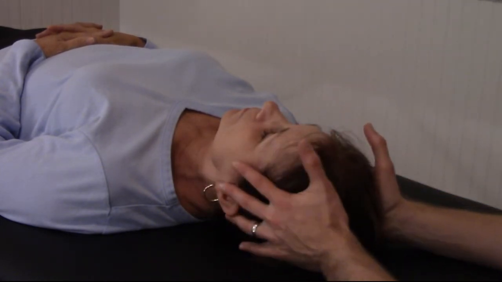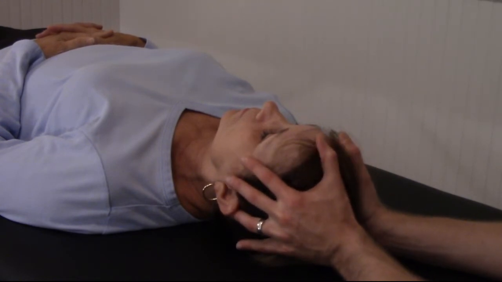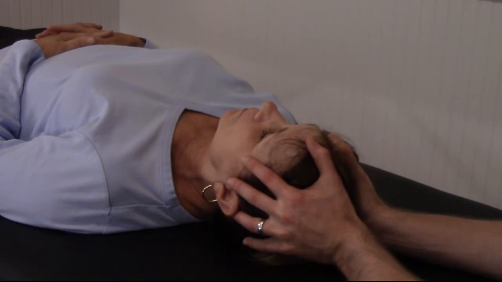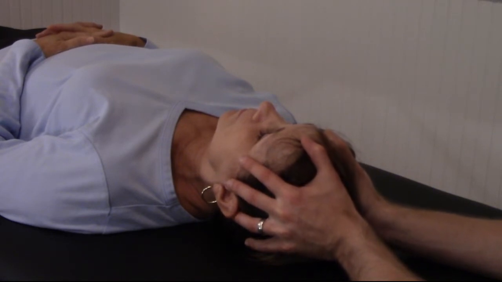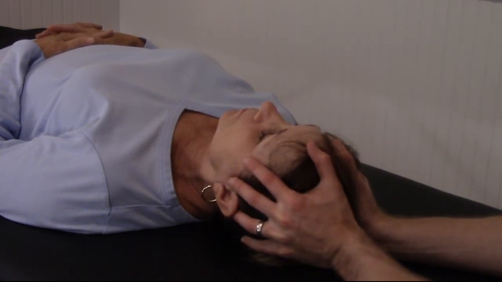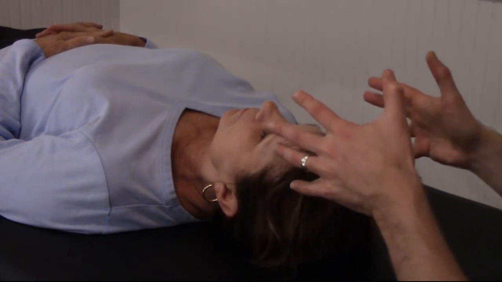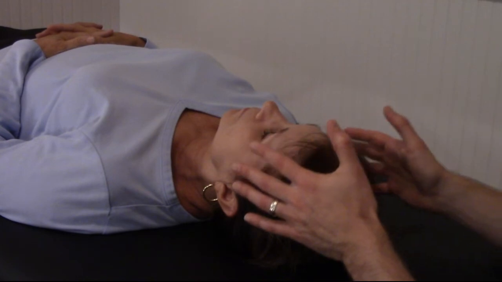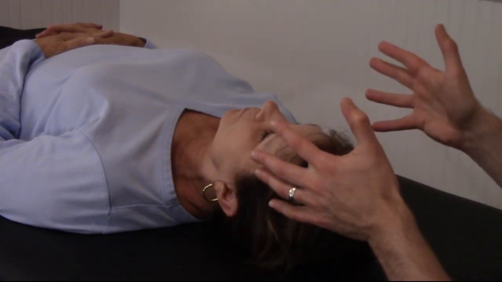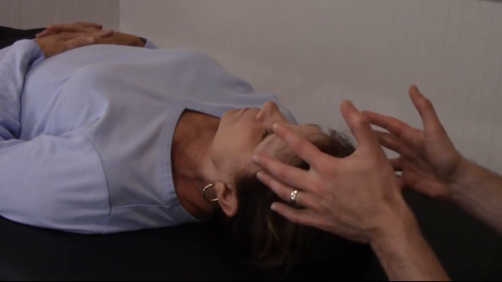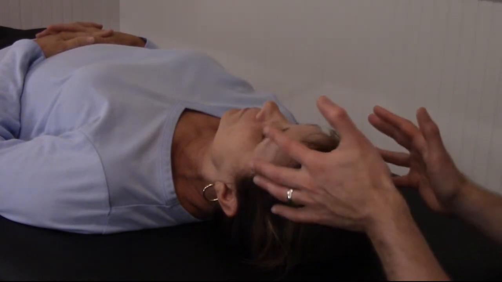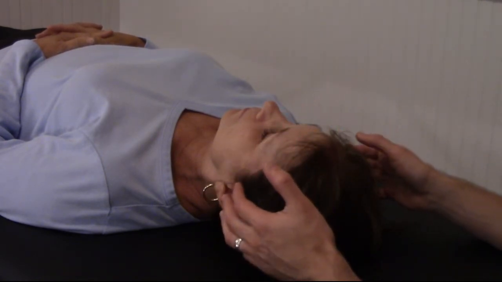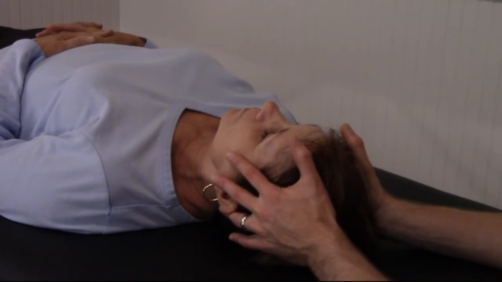So that's a clue. I can also directly challenge the mobility of those cranial bones by pushing a little bit in specific directions. So what I'm doing here is kind of tilting forward, tilting back, and then on the sides, I'll go up and down, and I'll even try a little bit of twisting. And that helps me hone in on exactly where the problem is.